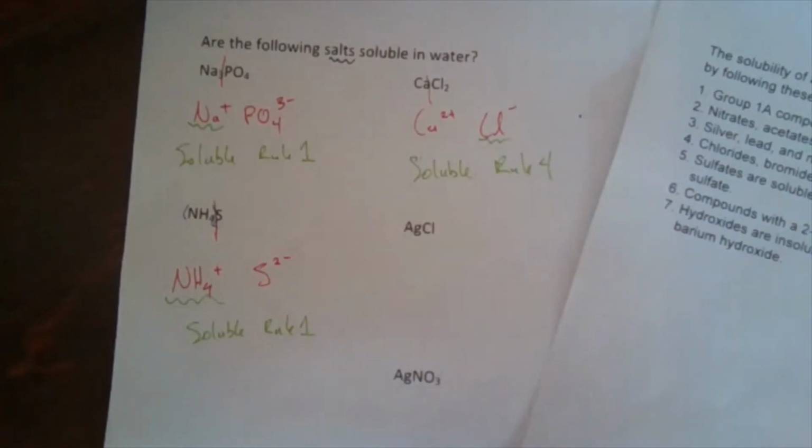There's a chloride in this compound. We didn't trigger rule 1, 2, or 3 so far. So rule 4 is what comes into account. Chloride is there, so this thing is soluble.